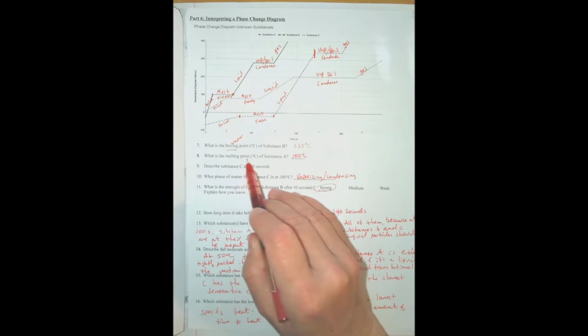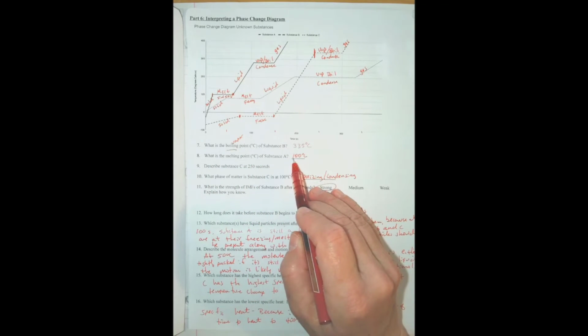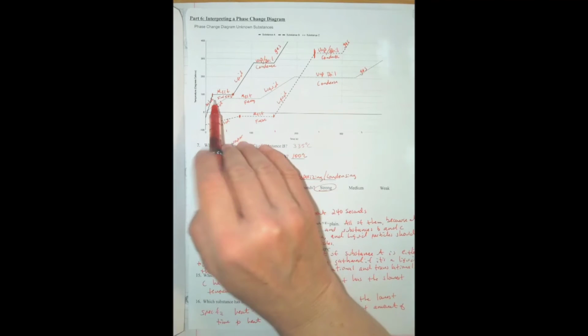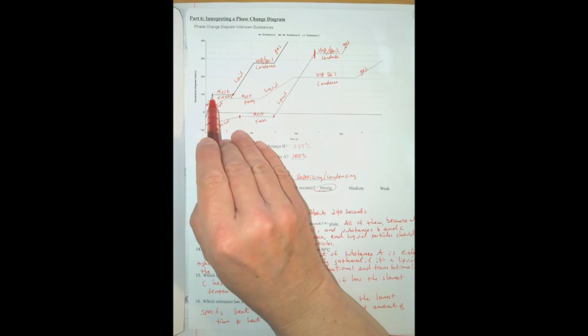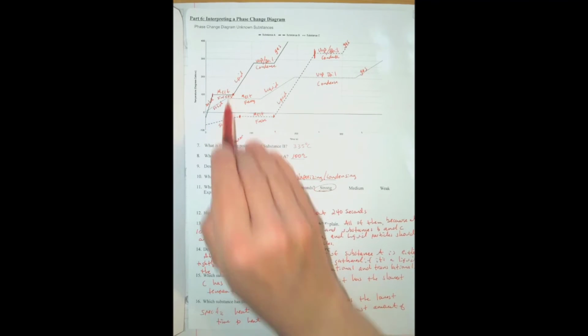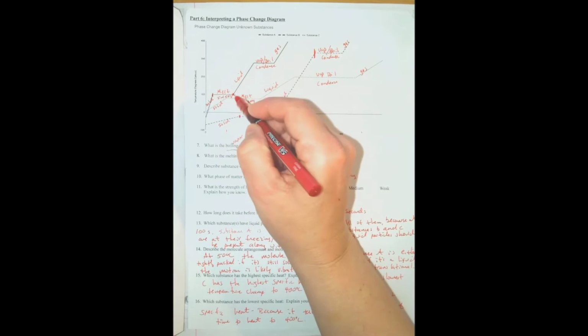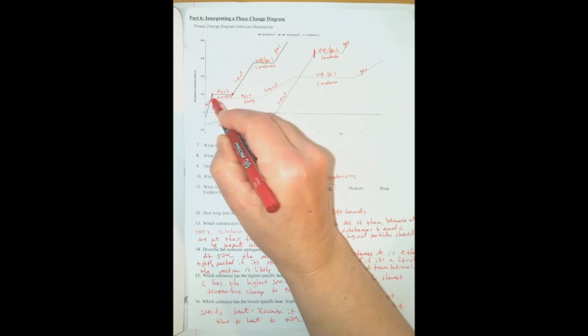Number 8, what is the melting point in degrees Celsius of substance A? Well, substance A, the melting point in degrees Celsius, so if I'm looking for substance A, it's right here, and it's sitting along this entire line right here. So this entire line is sitting at about 100 degrees. It starts right about here, carries on about here, and stays at about 100 degrees Celsius.